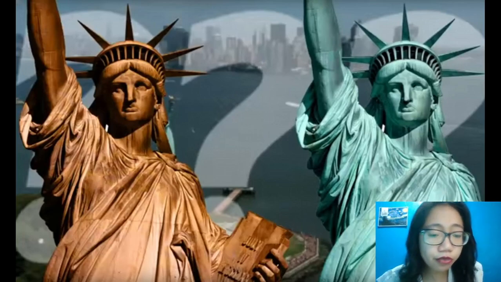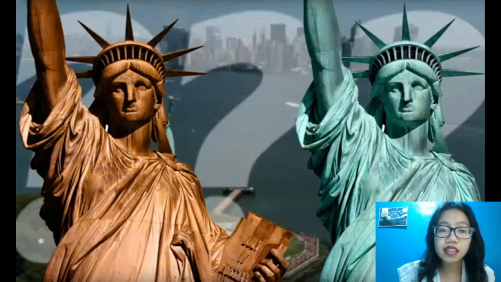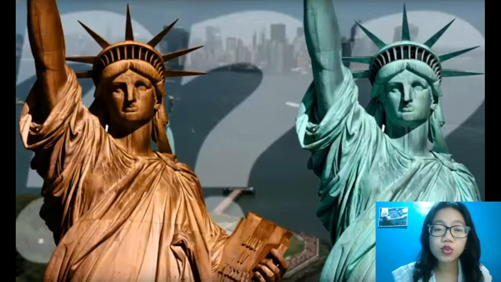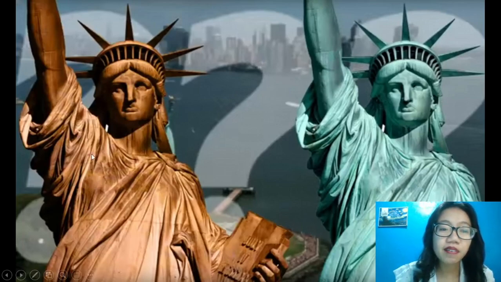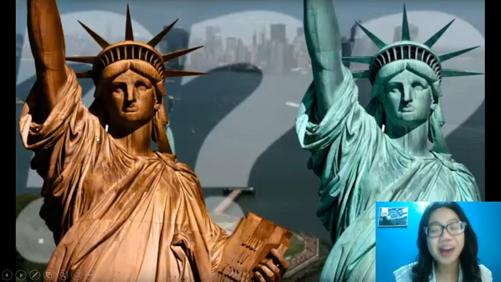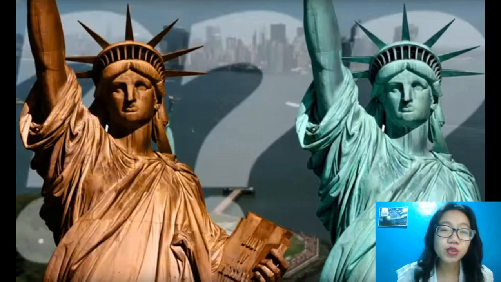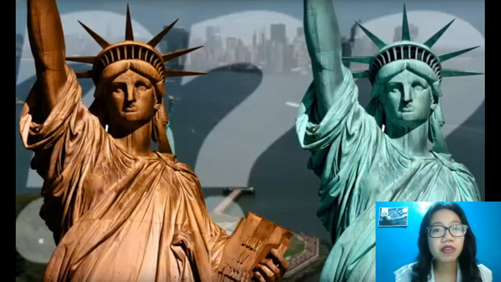When France built the Statue of Liberty in New York to represent friendship between the two countries, it used to be copper-colored, but now due to geomorphic processes, it's now blue. So that's just one example of geomorphic processes.